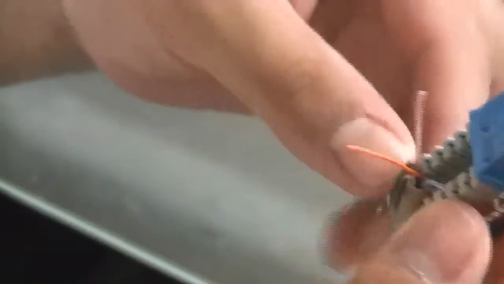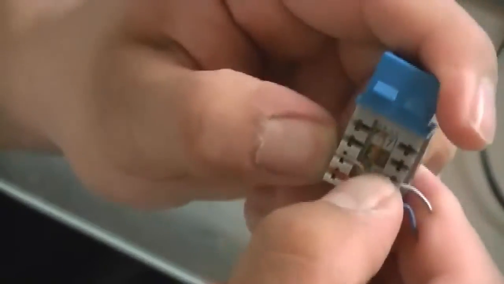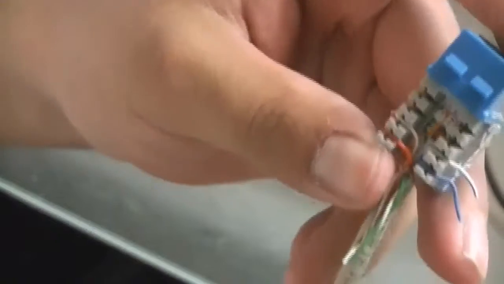We're going to use white orange on 3, and we're going to use solid orange on 6. Okay, there you go. That's how it should look.